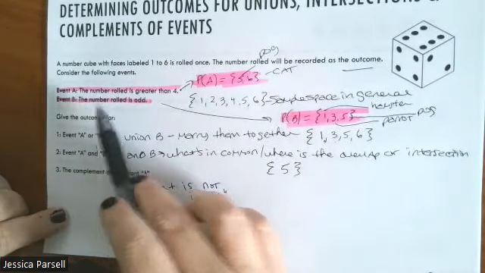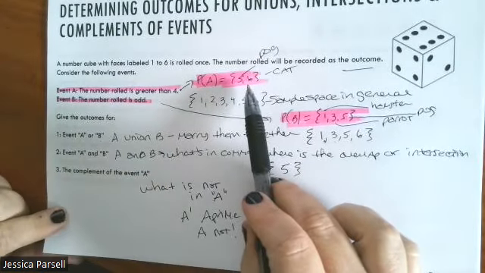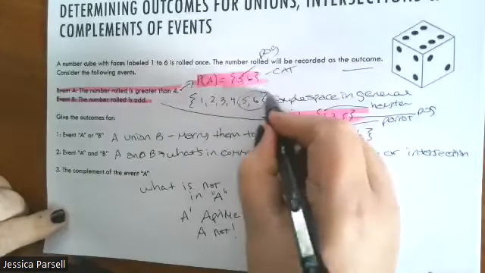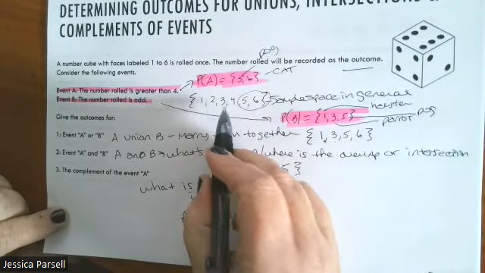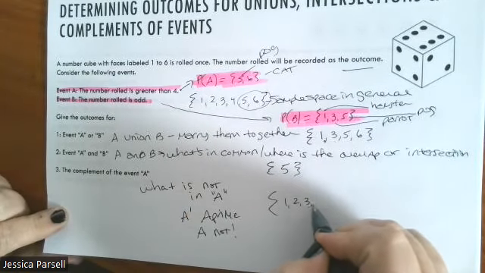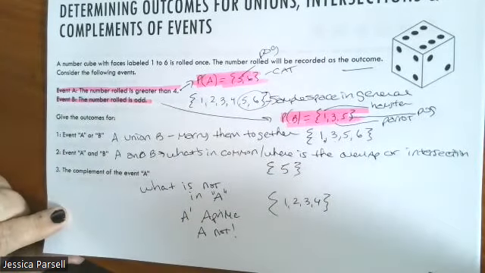Well, in A, we have 5 and 6. So that's these two right here in the whole universe. What's not in A is 1, 2, 3, and 4. And we're going to look at a Venn diagram, which will help with this a little more.